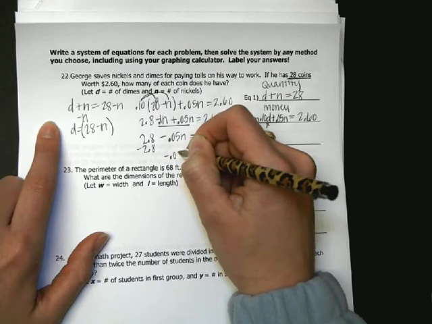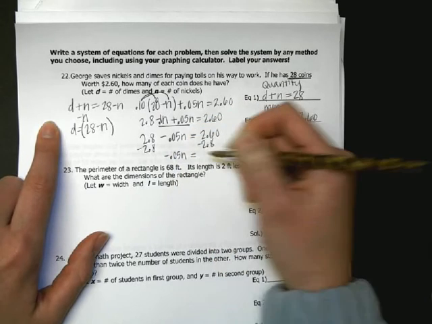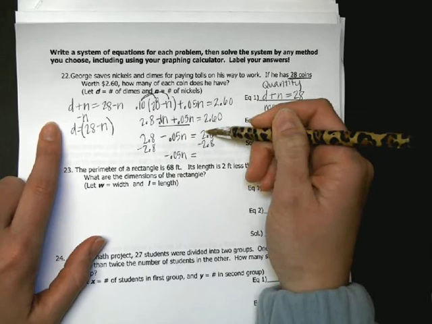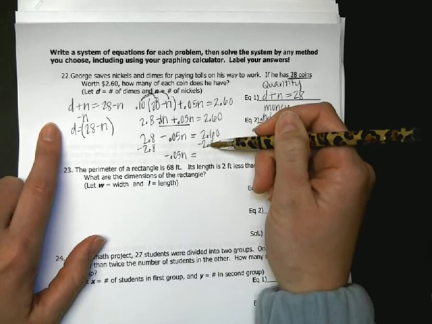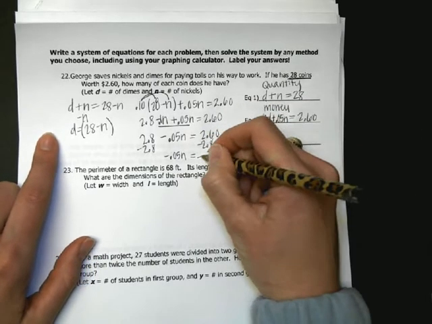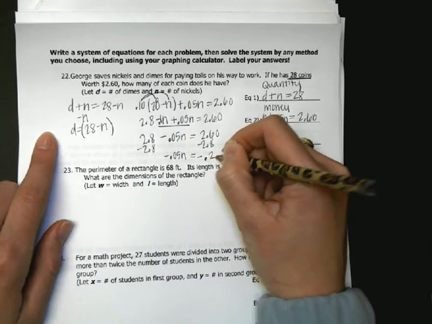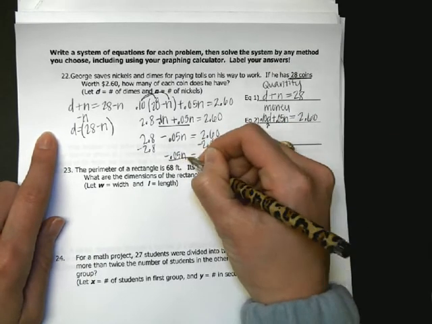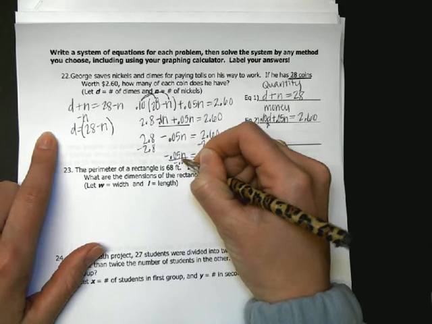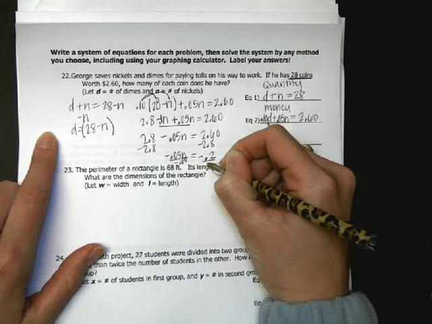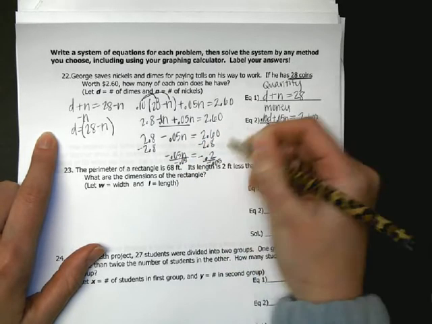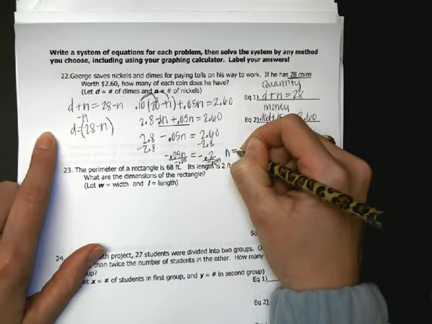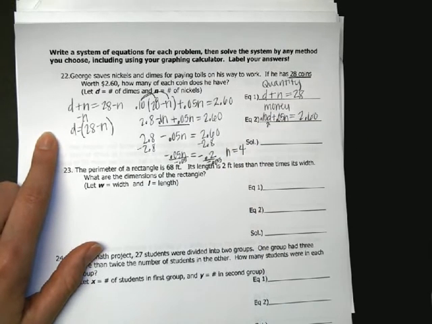And you get negative 0.05N equals, and then 2.6 minus 2.8 is a negative 0.2. We divide by negative 0.05 on both sides, and we get N equals 4.